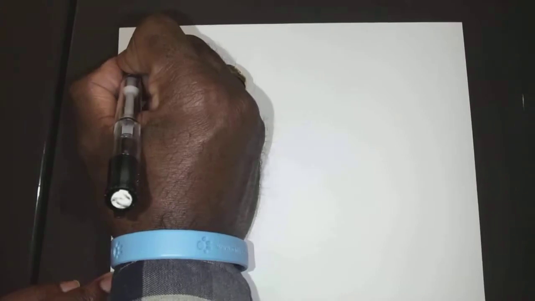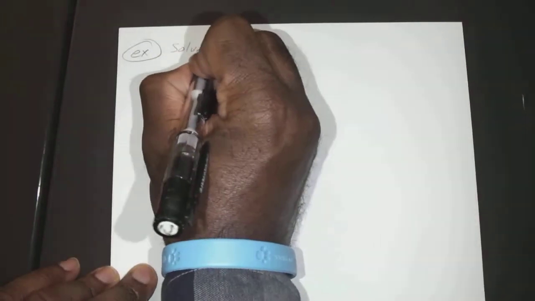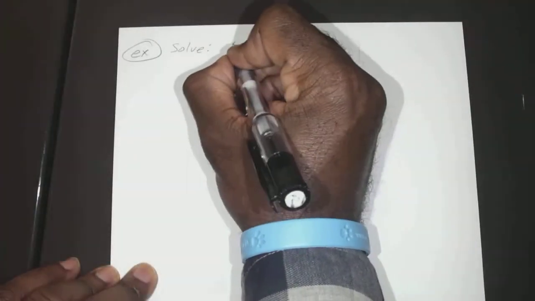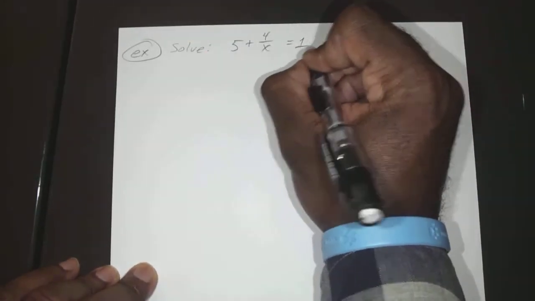Okay, so let's say for our next example, if we wanted to solve 5 plus 4 over x equals 1.